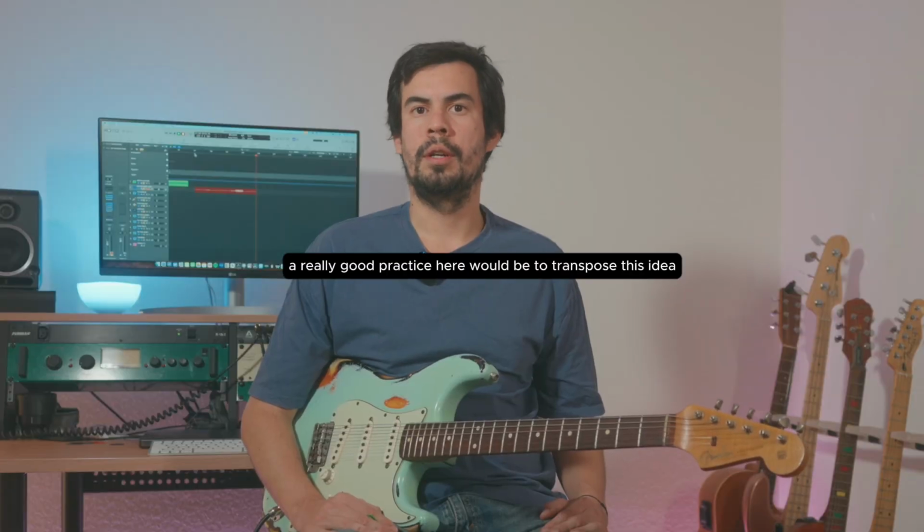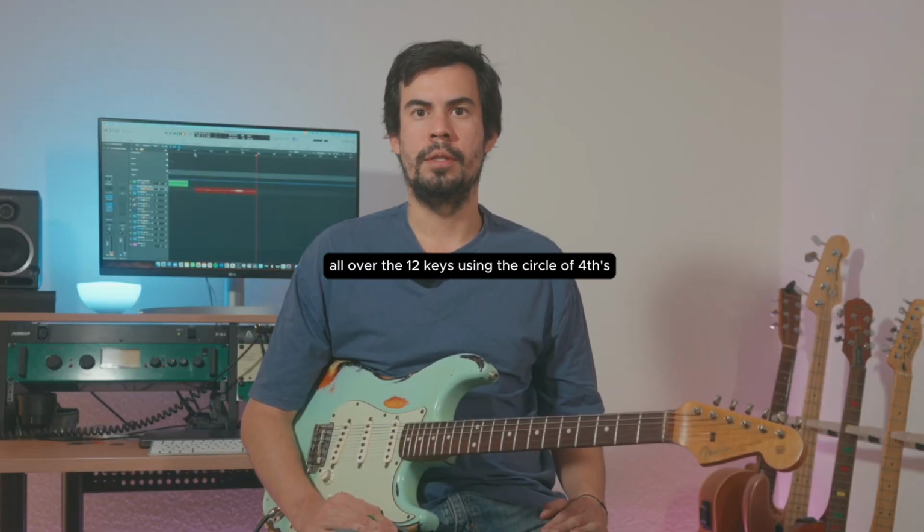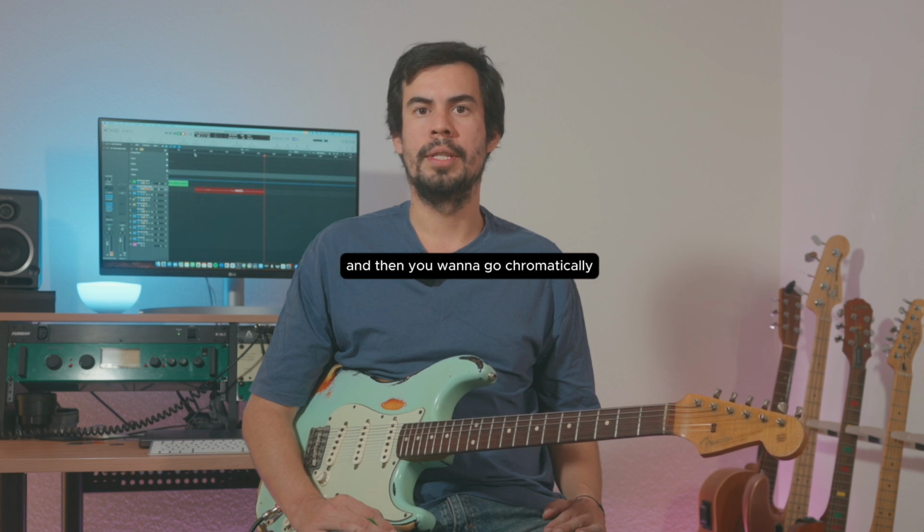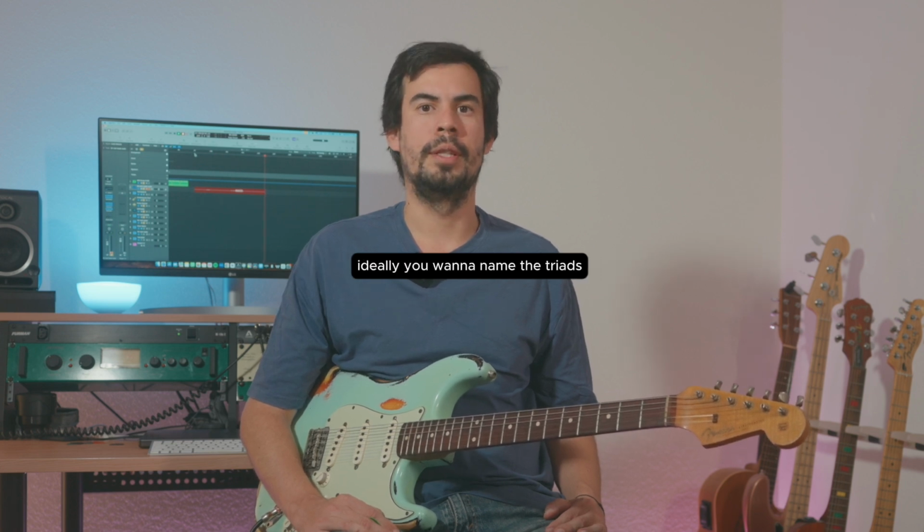Now a really good practice here will be to transpose this idea all over the 12 keys using the circle of fourths. First you want to relate the 5 chord to the 1 chord, and then you want to go chromatically from the 2 chord to the 3 chord. Ideally you want to name the triads.